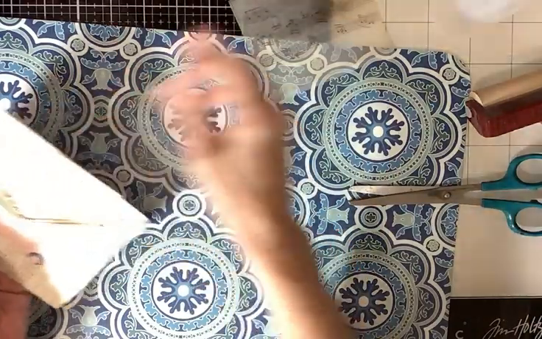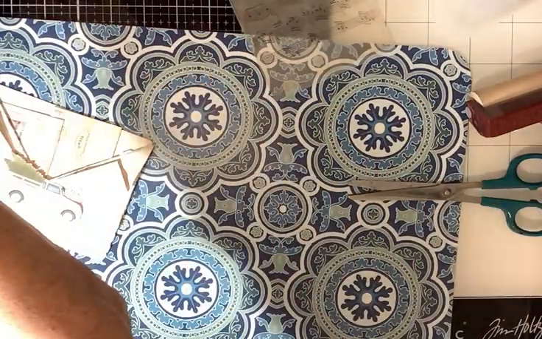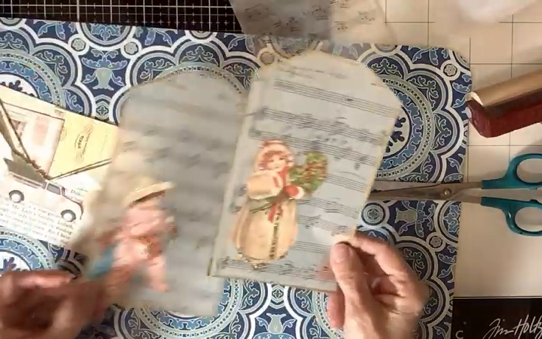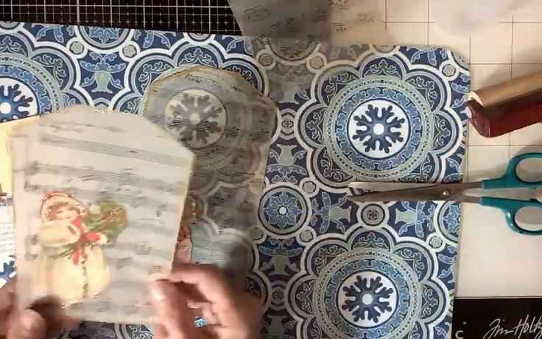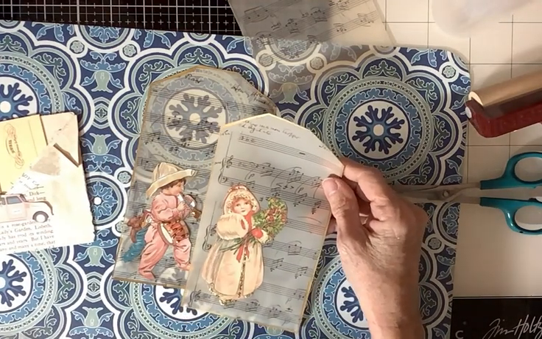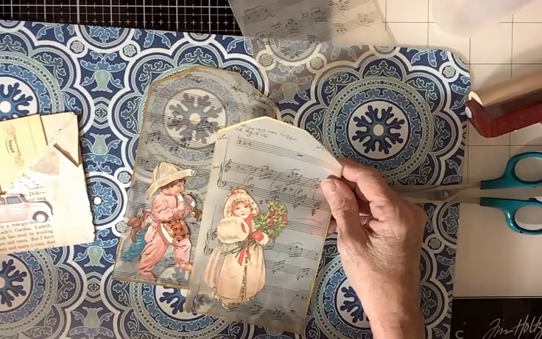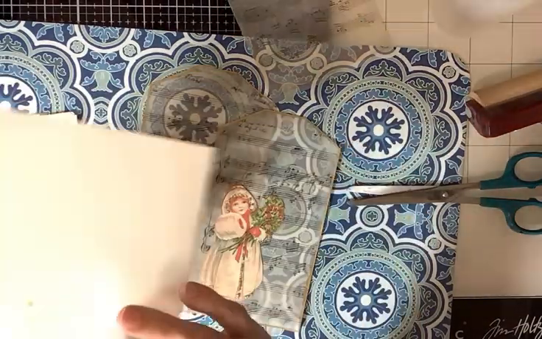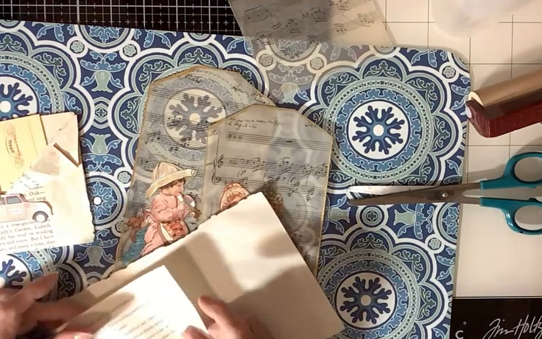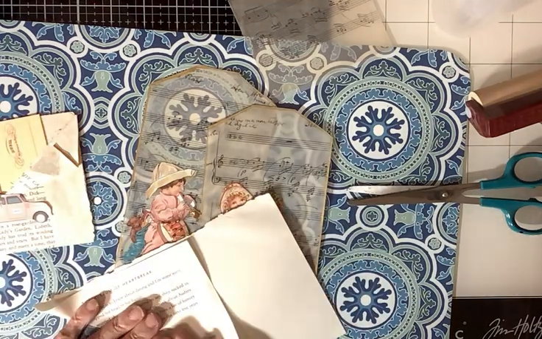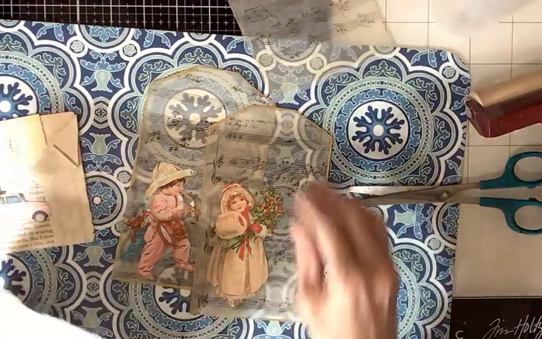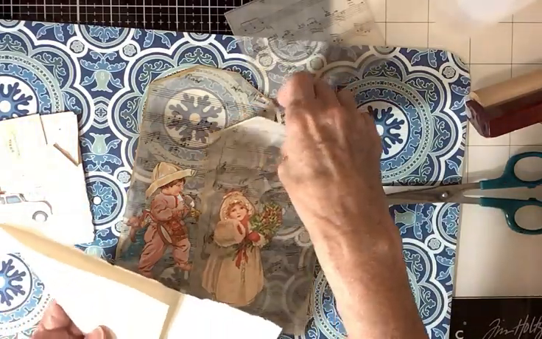And then as far as your tags, which are nice and dry, you can put those in pockets as well. Side loading pockets or whatever kind of pocket you want. Let's just say that this is a pocket.